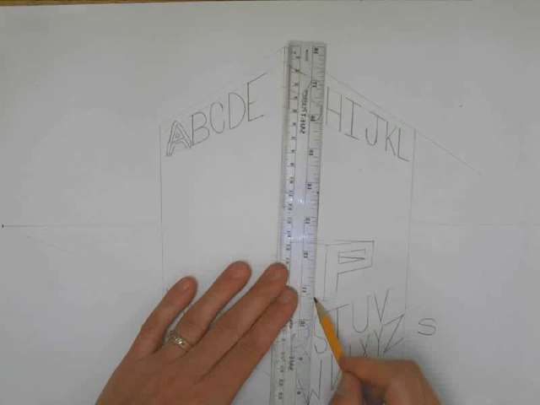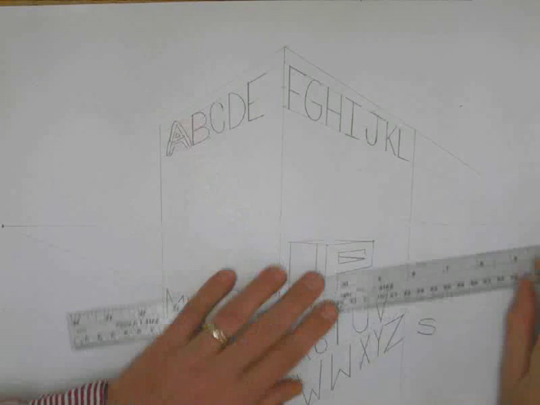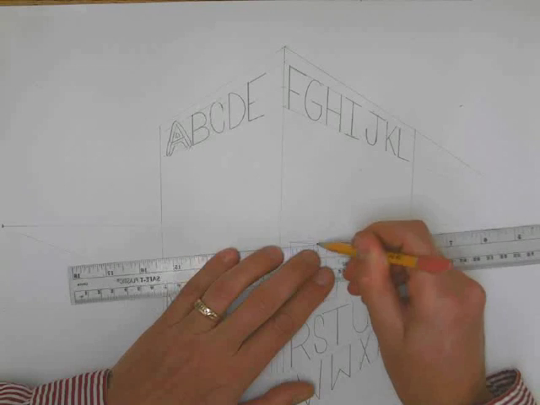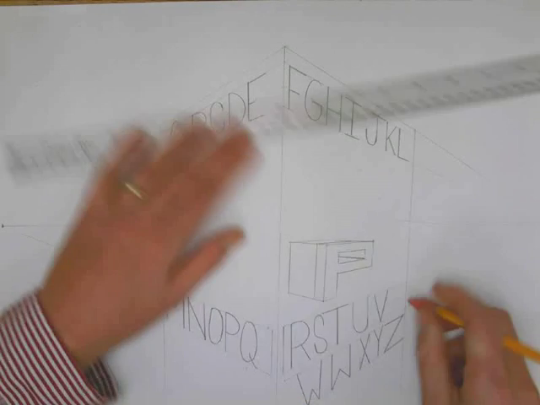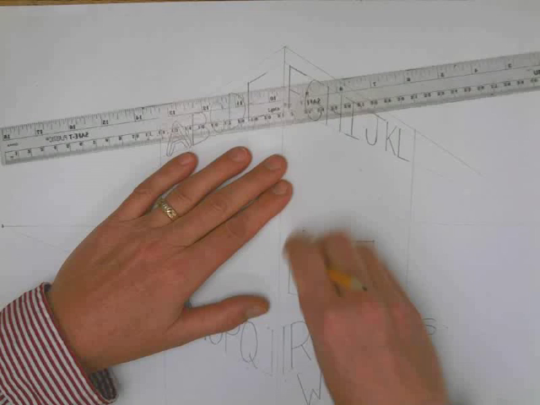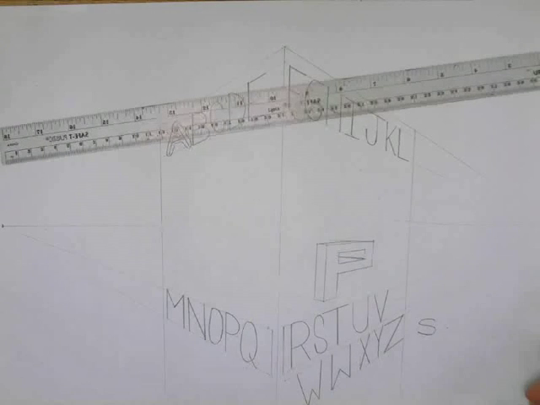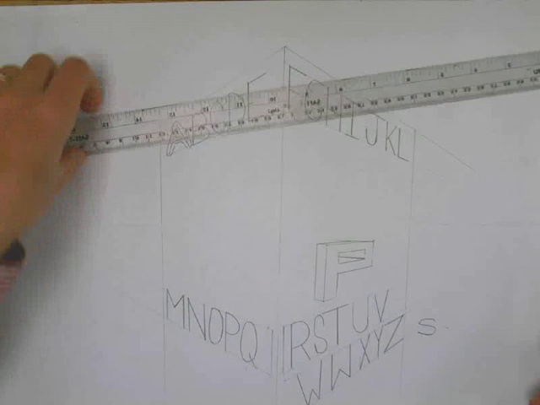If I wanted this to stand out just a little bit, I could shrink this down like this. And I go from this top to my vanishing point. And I could erase this, and that's basically like cutting it down and putting it up closer to your building. So that's lettering.